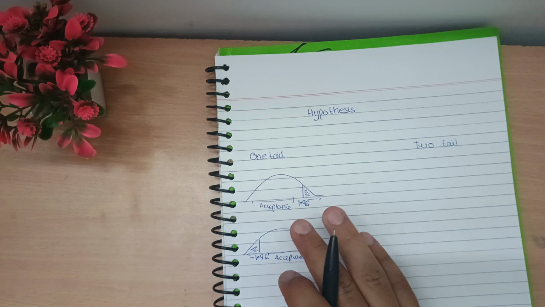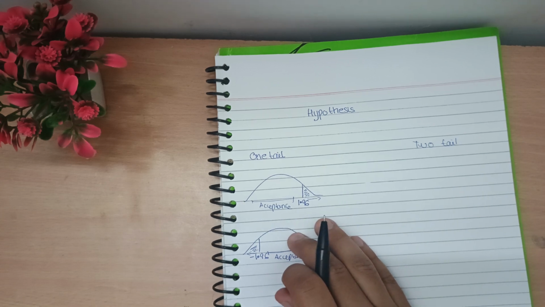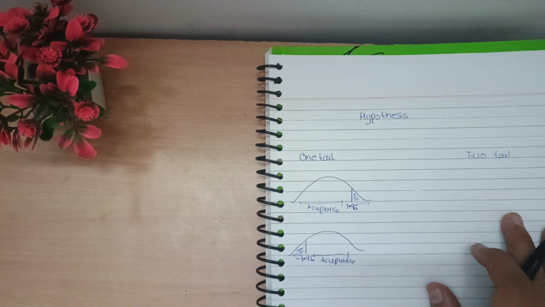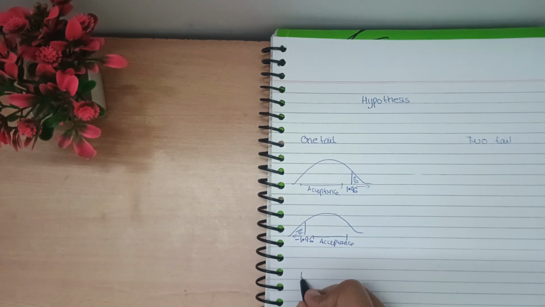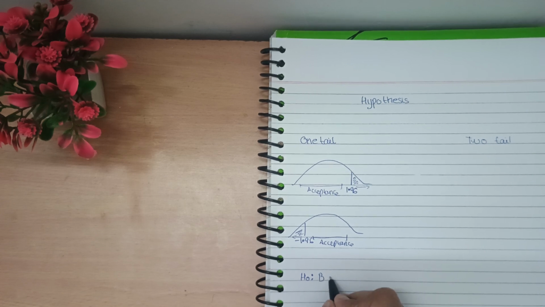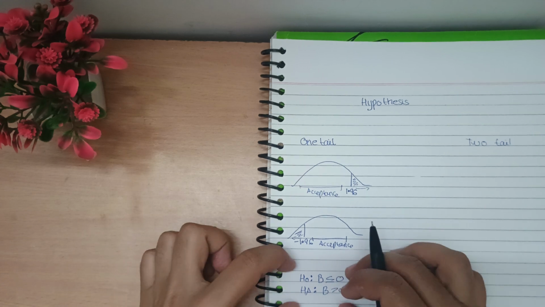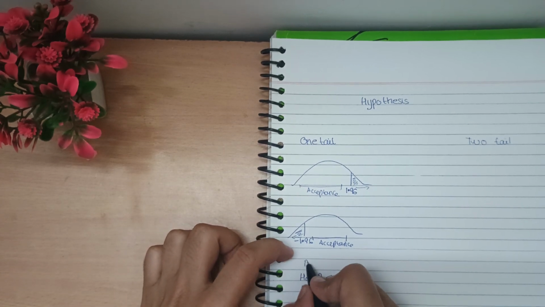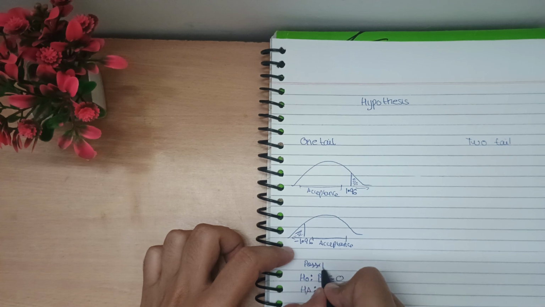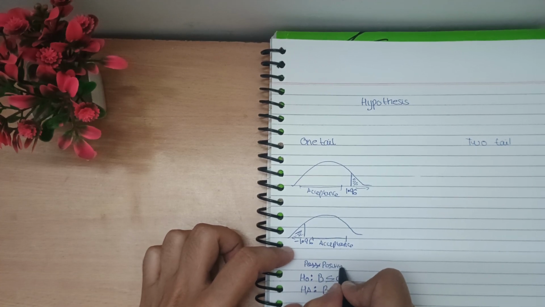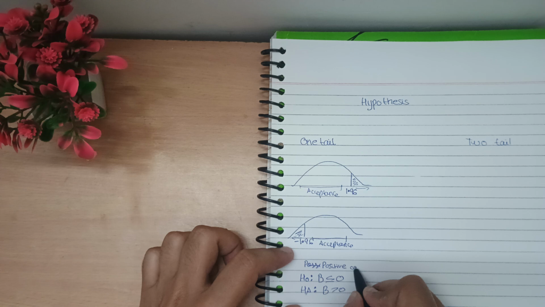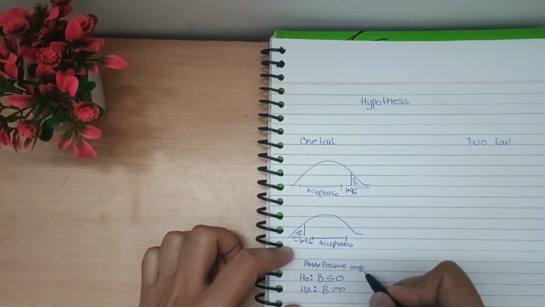Okay, this was the one tail hypothesis, and the one tail hypothesis is denoted by H naught, such that beta is less than or equal to 0, and the alternative hypothesis such that beta is more than or equal to 0. This is for when we have a positive coefficient. Sorry for this spelling mistake.